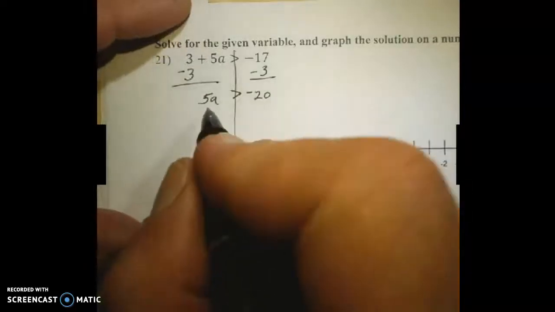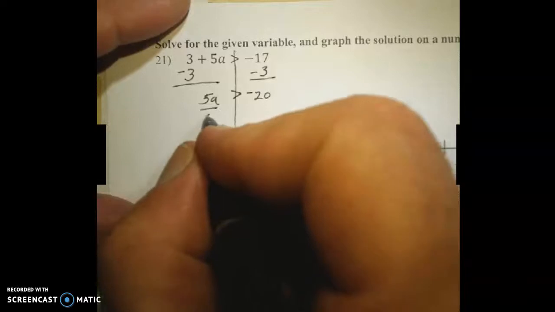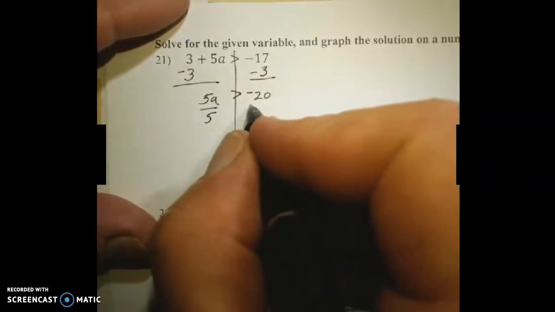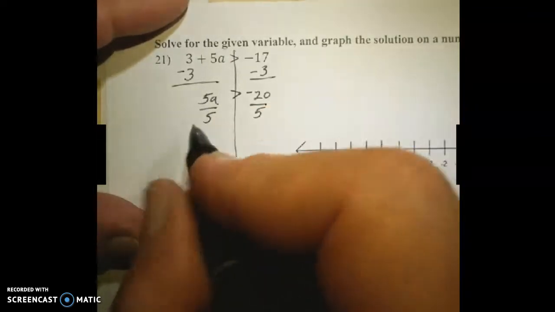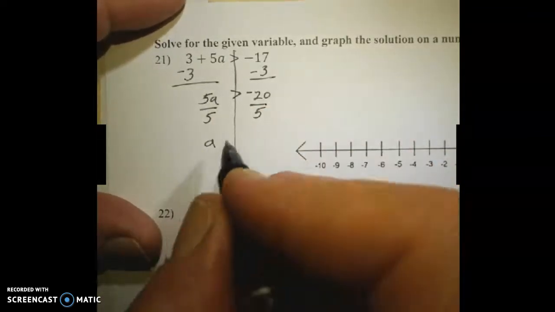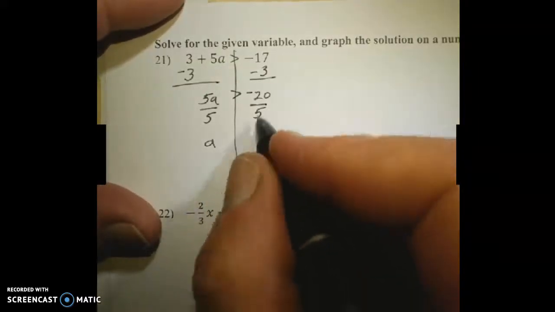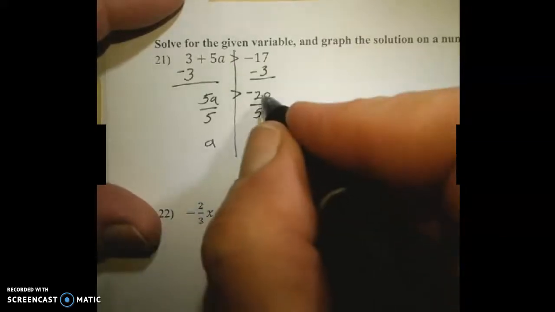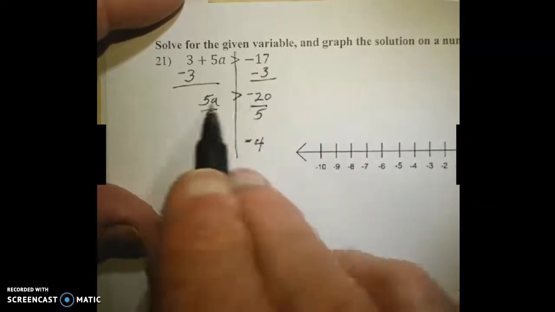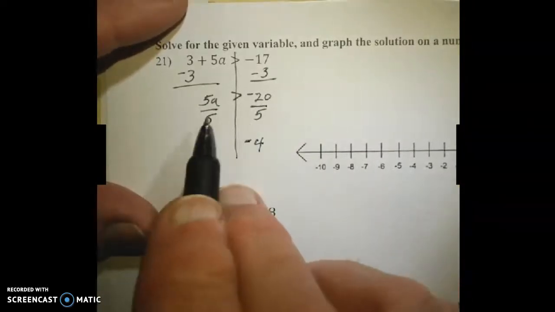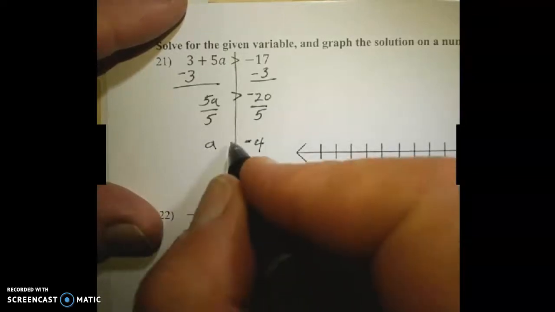Now, to finish solving it, a is being multiplied by 5. You need to divide by a positive 5. On this side, also divide by a positive 5. On the left side, you get your a by itself. On the right, 20 divided by 5 is 4. It's a negative divided by a positive, so you do get a negative 4. It doesn't matter that that was negative. You were multiplying or dividing both sides by a positive, so your inequality stays the way it is.